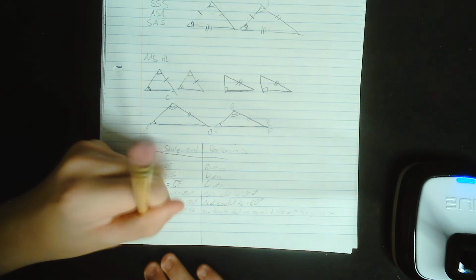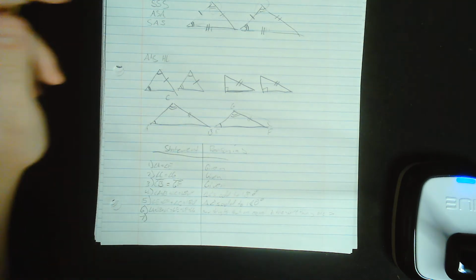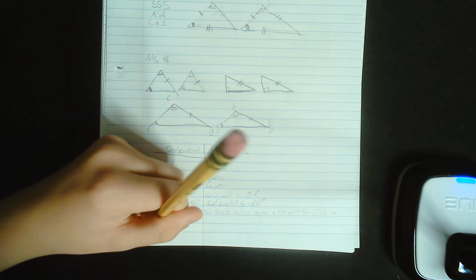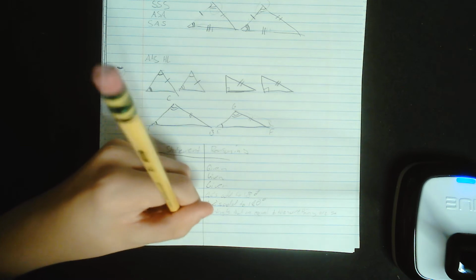But again, how does that help us? Well, here's what we could do. I'm going to abbreviate this so we get it. But basically, something equal minus something equal is equal. So what we can do, I know it didn't make a lot of sense, is we can basically cancel out the A and the E. So we have angle B plus angle C equals angle F plus angle G.